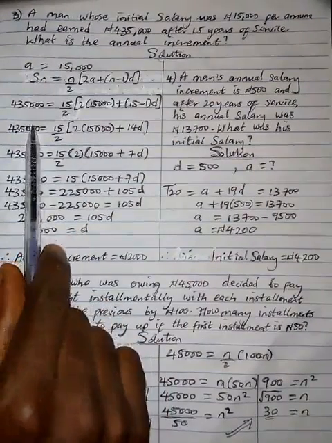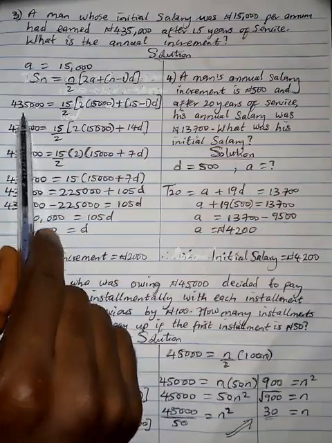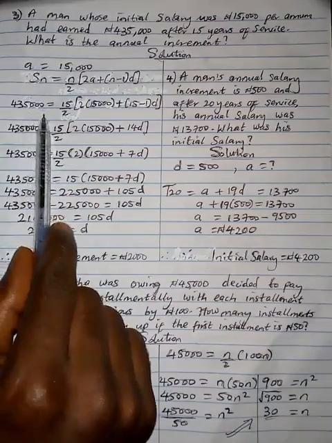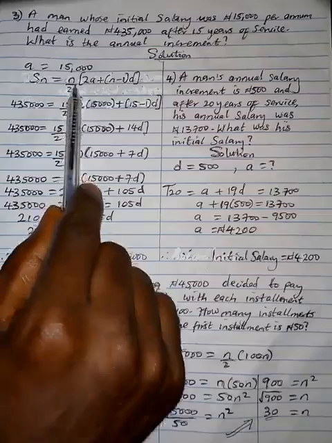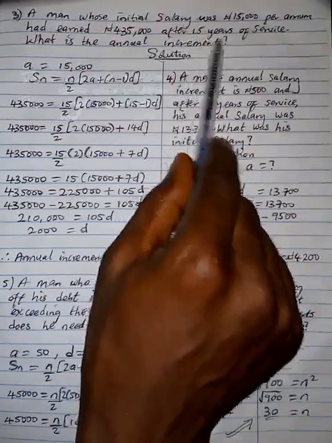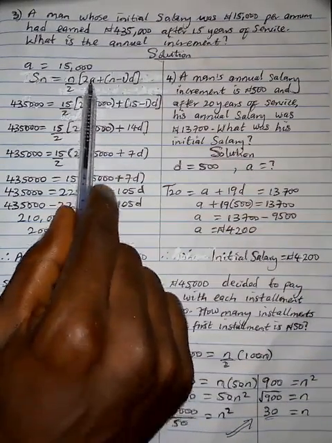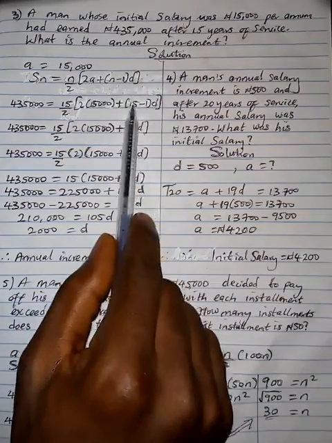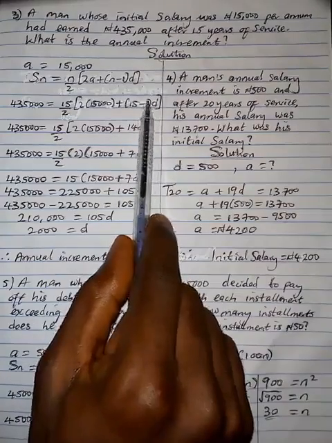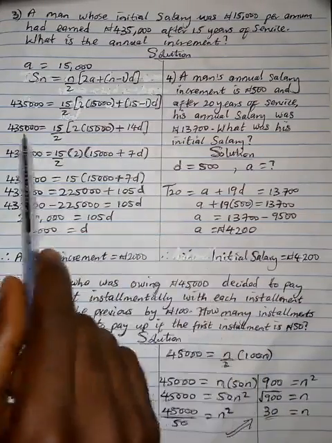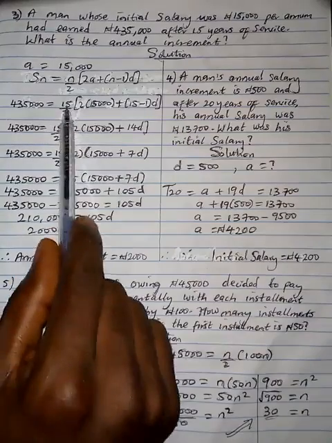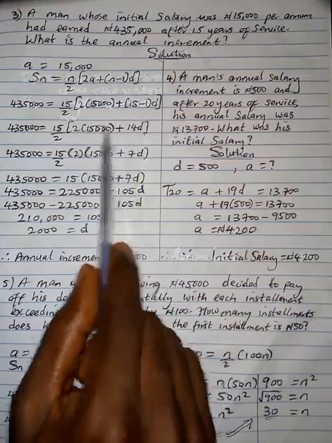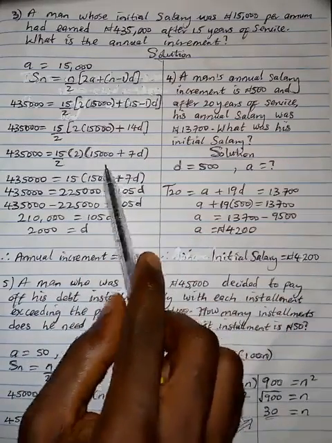At this point, the sum he received is 4,350,000 naira, equals the number of years, 15, as we were told, 15 years of service, over 2. Now 2 times a is 15,000 times 2, plus n, which is 15 minus 1, times d, which is what we are looking for, the common difference, the annual increment. Working inside the bracket, 15 minus 1 gives me 14. I have to take it step by step so you don't get confused.